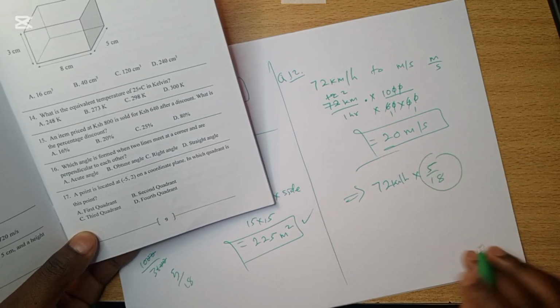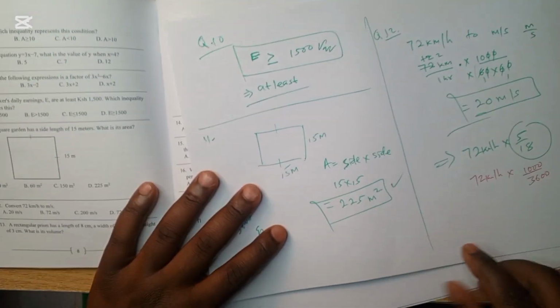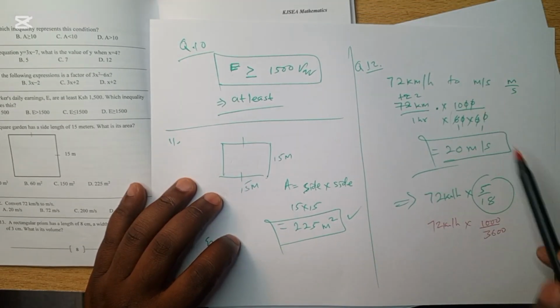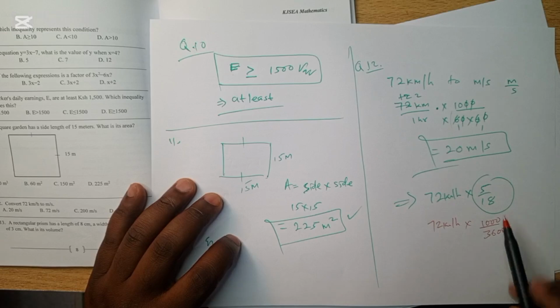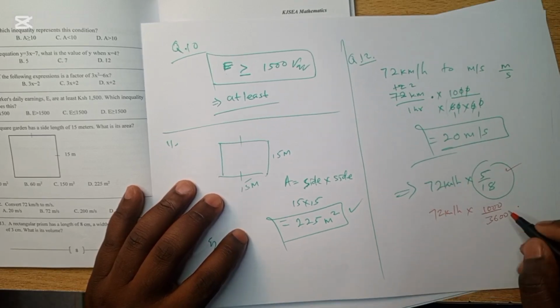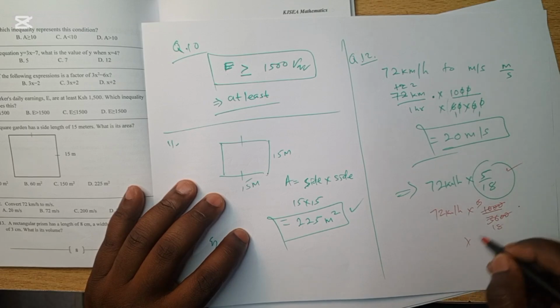So where does this one come from? It comes from this. Here we were saying that if you divide this 1000 by that 3600, it will be 5/18, which now is in this formula. That is why you can multiply that answer by 5/18.